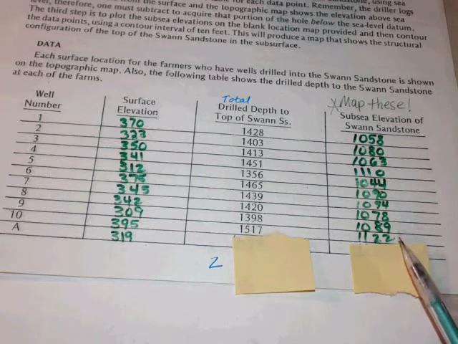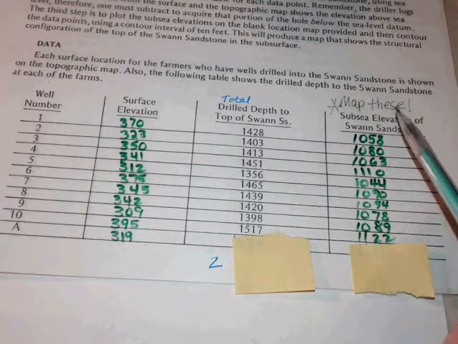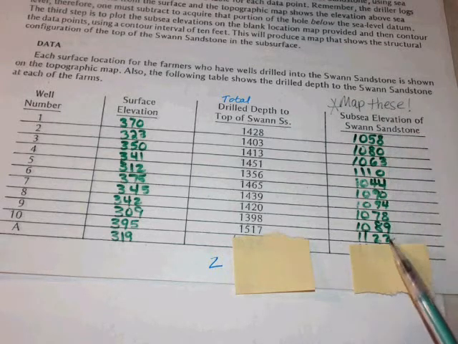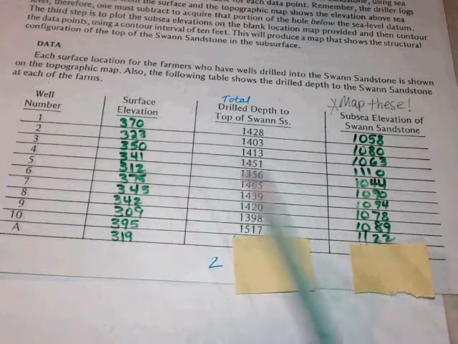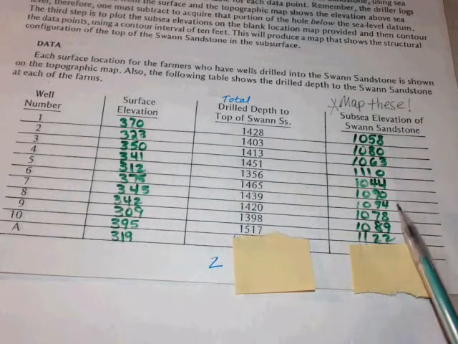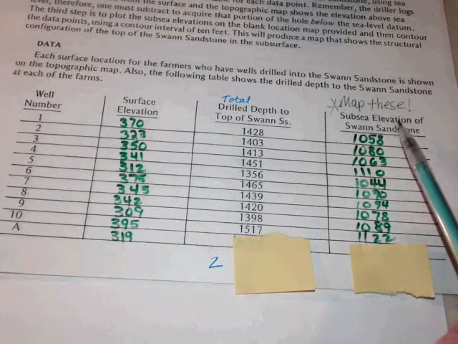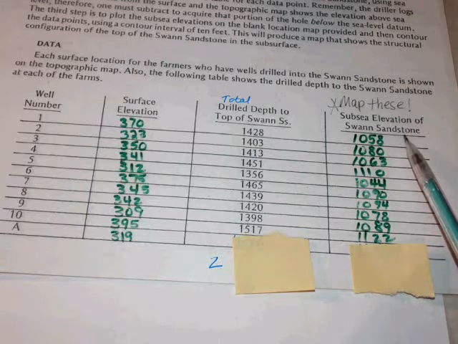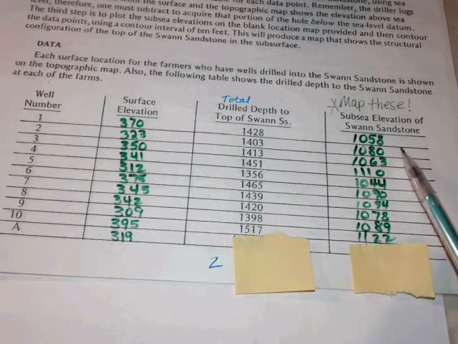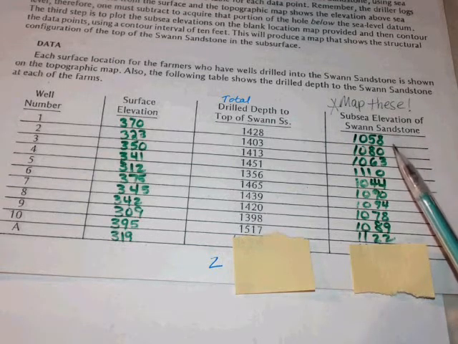So make yourself a note so that when you do this for the exam, you remember you are plotting this column, not this one, not this one. You're going to plot these values from the subsea elevations. That's very important when you get on the exam, that you don't map the wrong column of data. So it's the subsea elevations that you're going to be plotting.